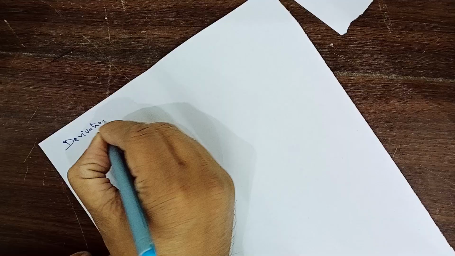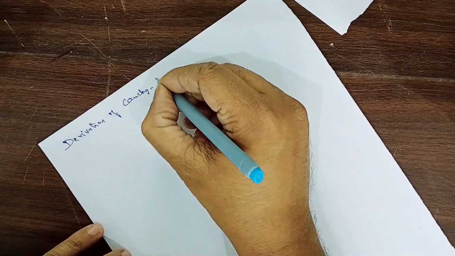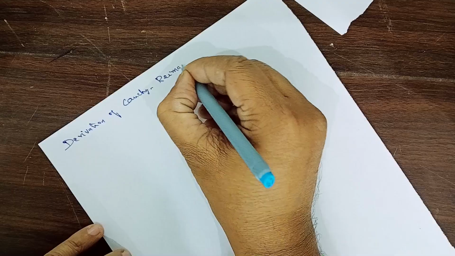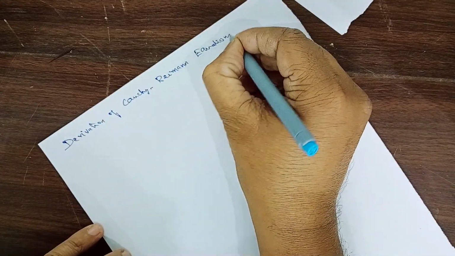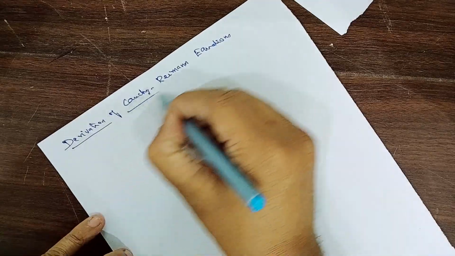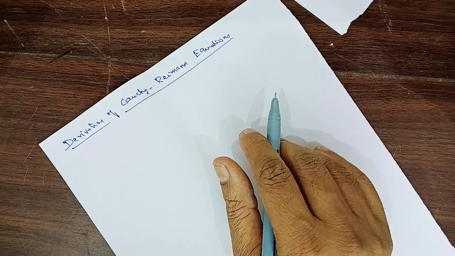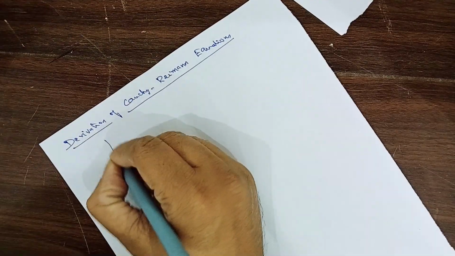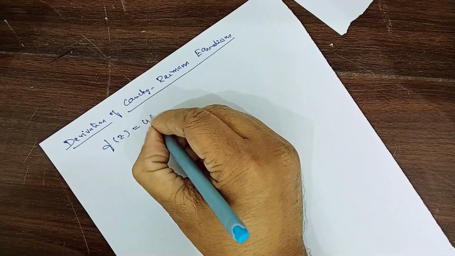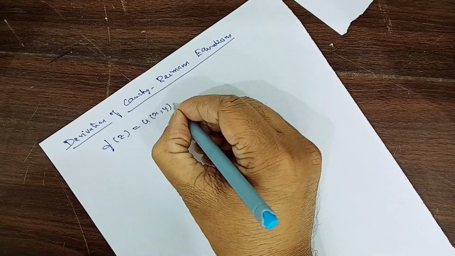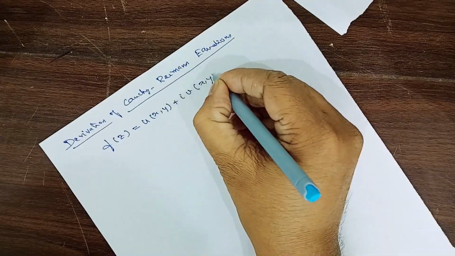Derivation of the Cauchy-Riemann equation. We know that f of z is equal to u of x comma y plus i v of x comma y.